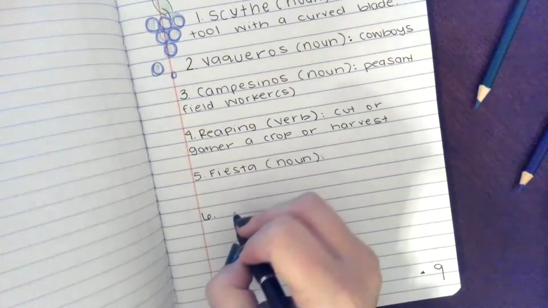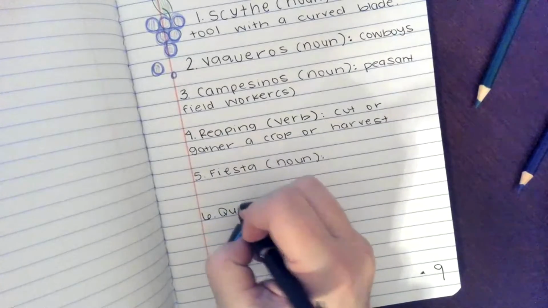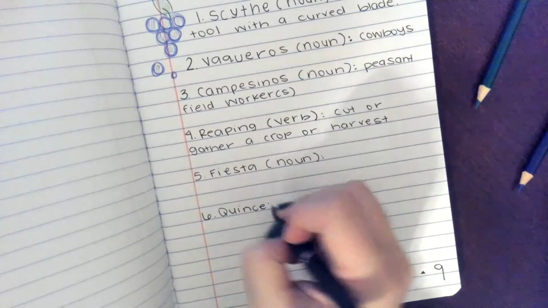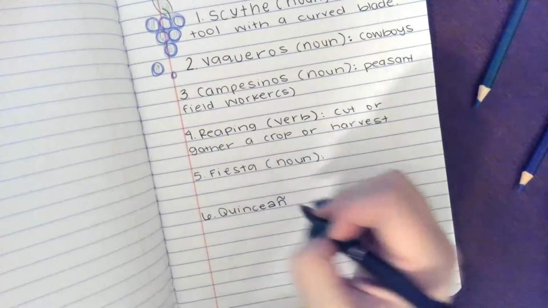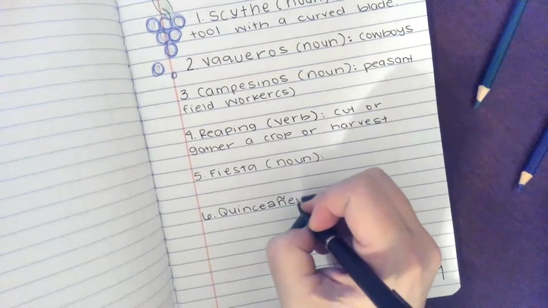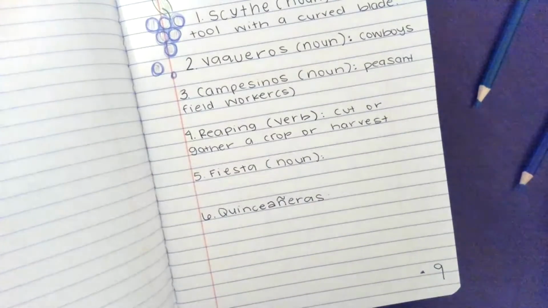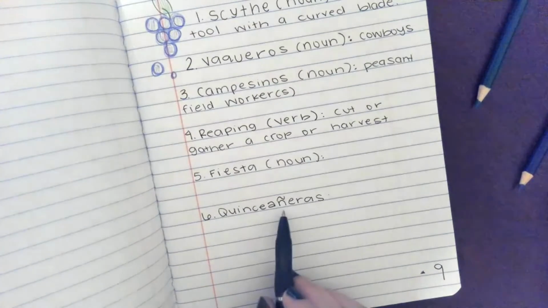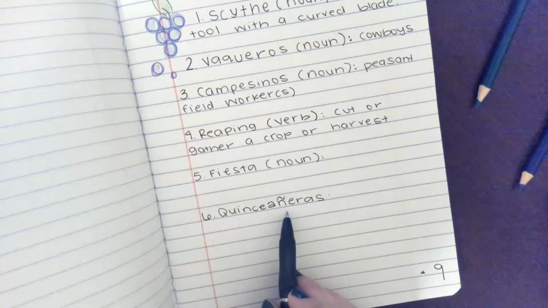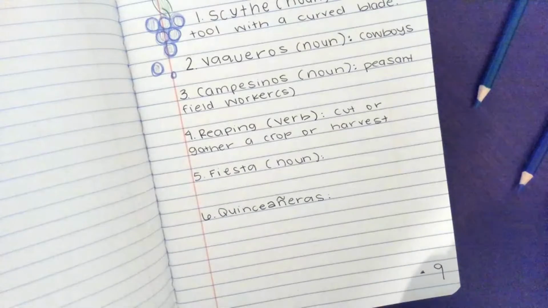Number 6 is quinceañera, and they did plural, so quinceañeras. Q-U-I-N-C-E-A, this is called an N-Y in Spanish, E-R-A-S. Quinceañeras. That'll be your 6th word.